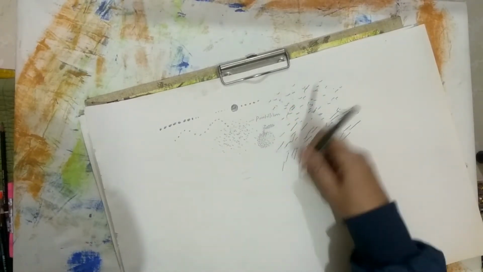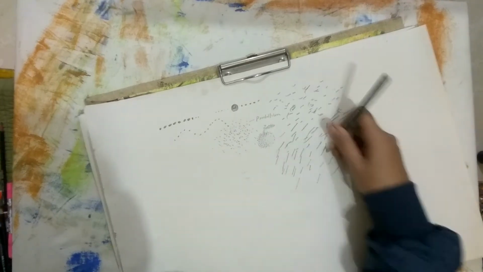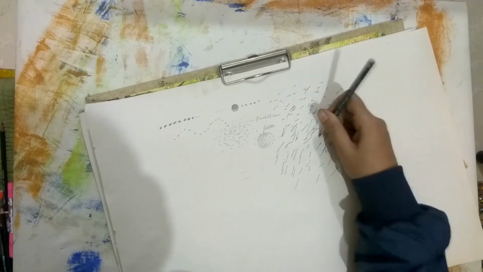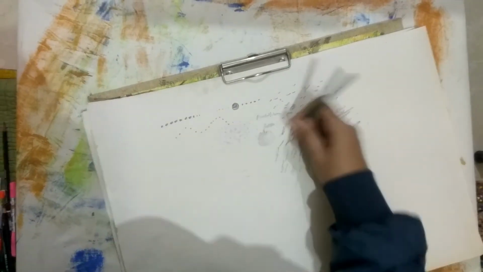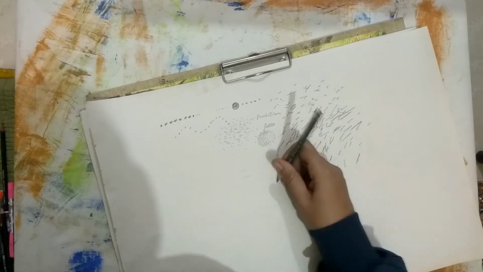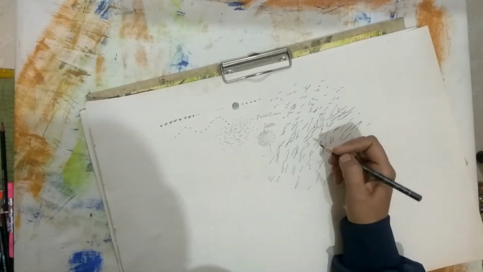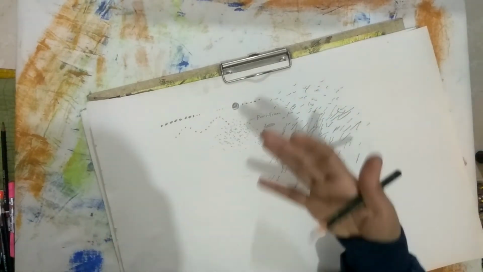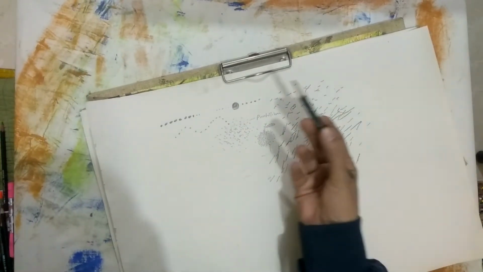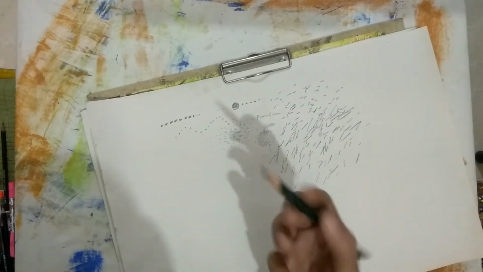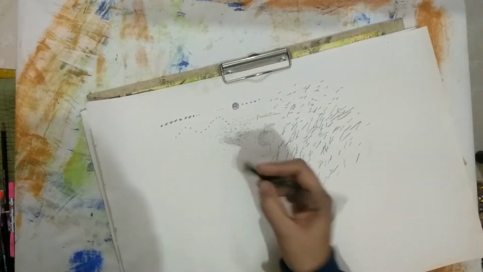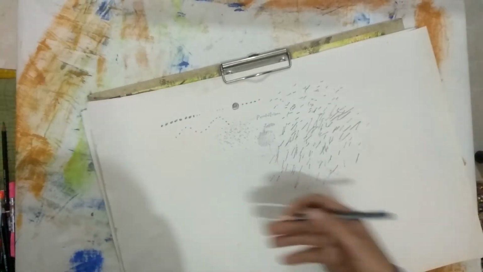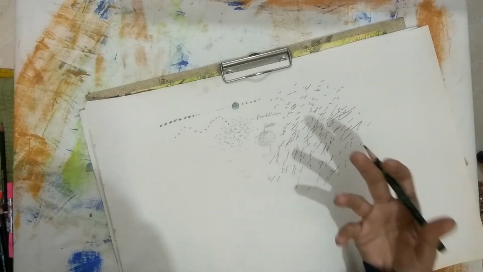You can be maybe angry, or any kind of expression. It totally depends on the energy that you use, how you use the graphite on the surface, how hard you go or how soft you go, and that's how you create a particular kind of emotion in the image.